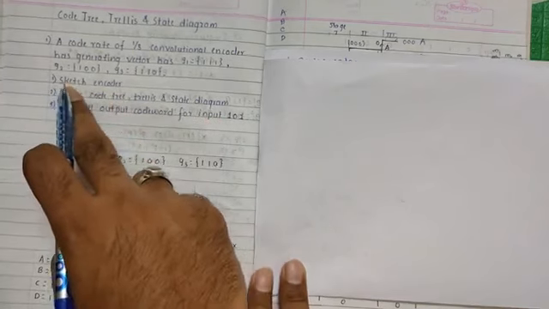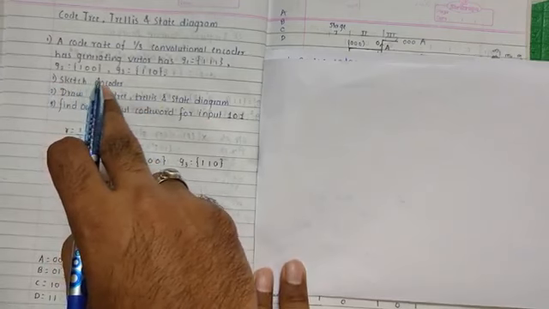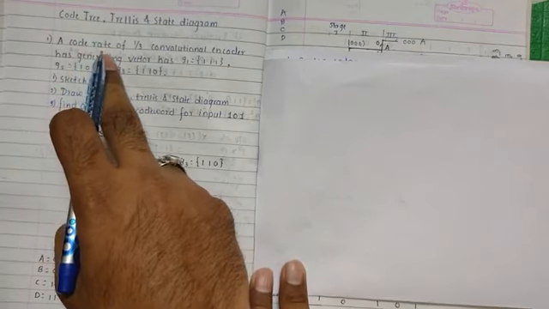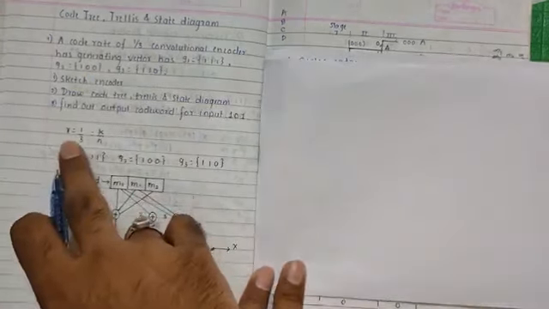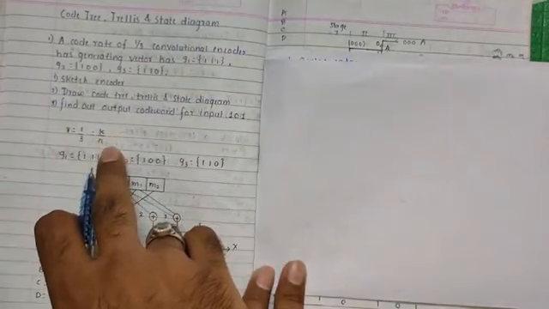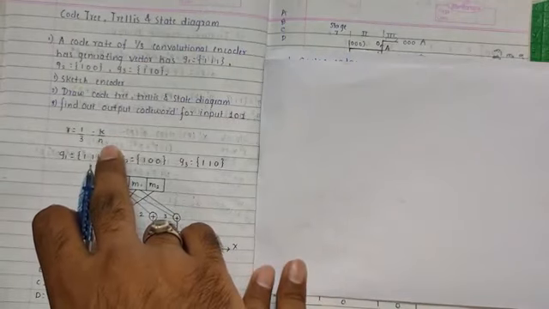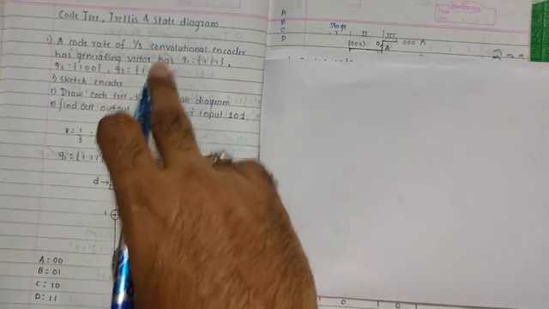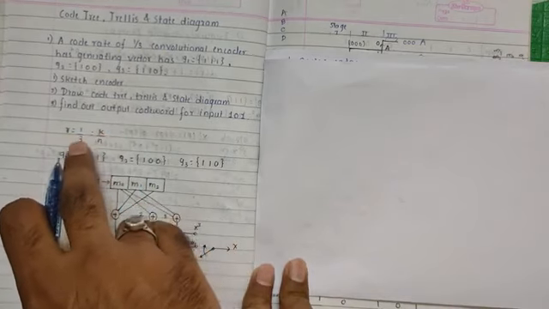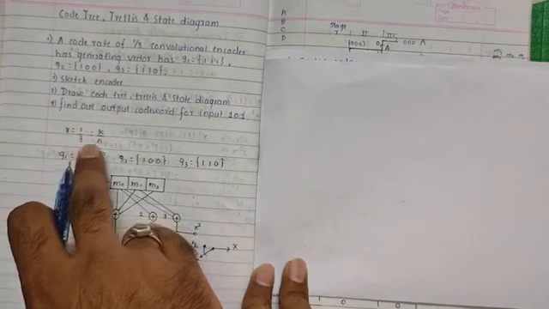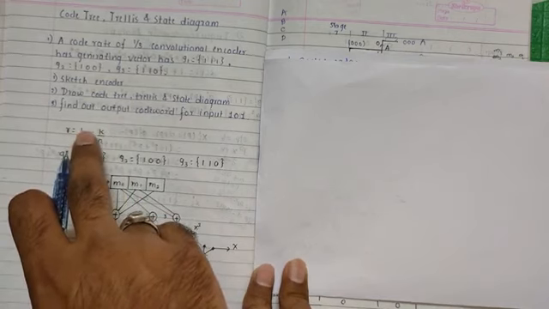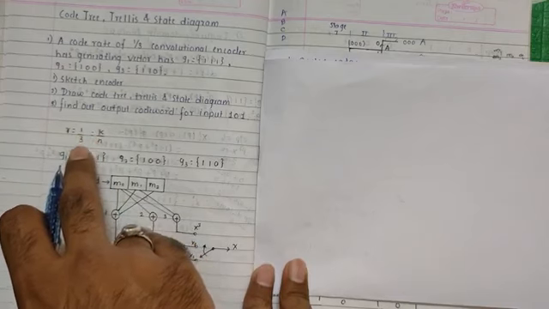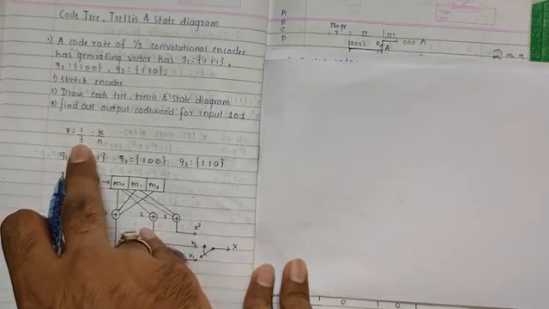Now the first question is to sketch the encoder. First of all, from the given code rate we have to decide the value of k and the value of n. We know that the code rate is defined as the ratio k/n. So if it is 1/3, the value of k is 1 and the value of n is 3. What does it mean? The convolutional encoder is accepting 1 bit at a time, and for that 1 bit it is producing 3 output bits.